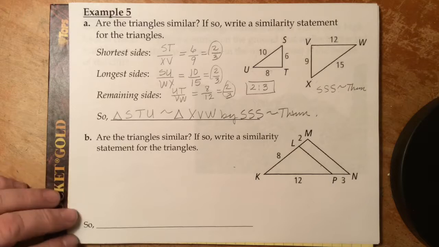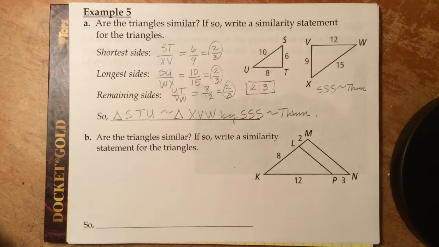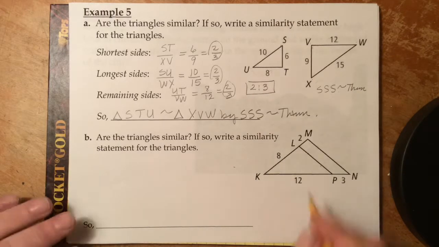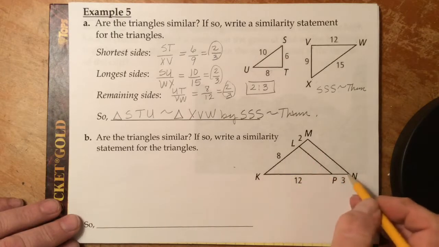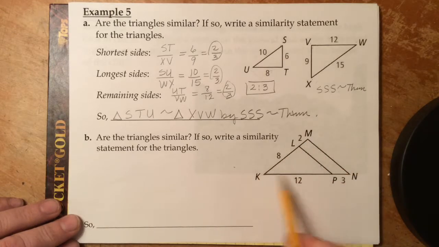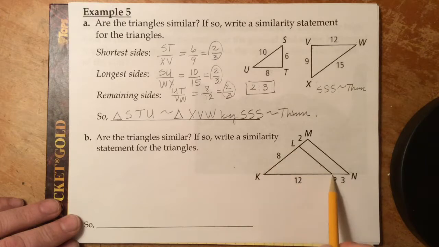Part B. Are the triangles similar? If so, write a similarity statement for the triangles. This time we have two triangles overlapping each other. We have triangle MKN and triangle LKP.